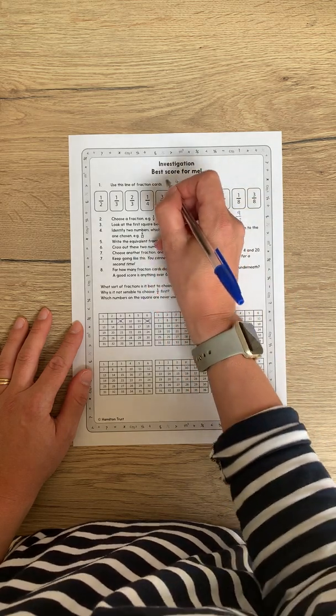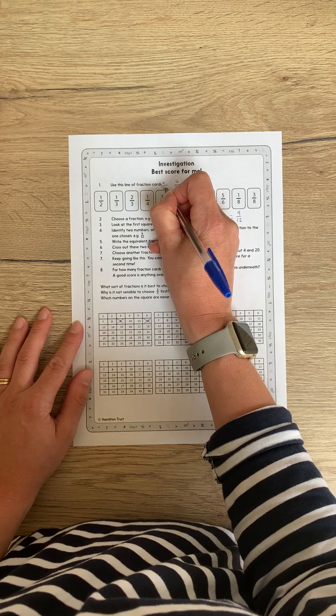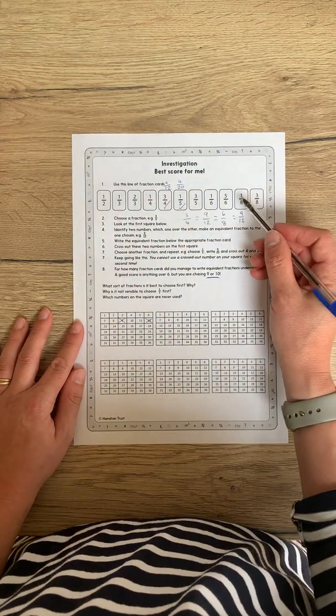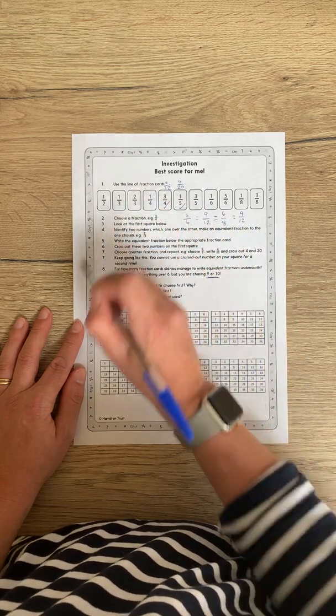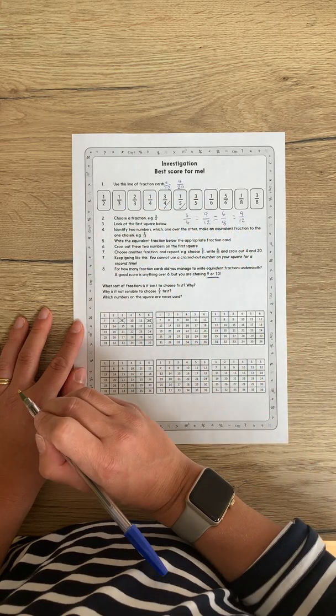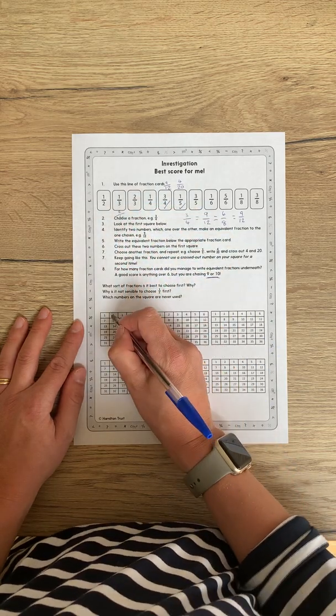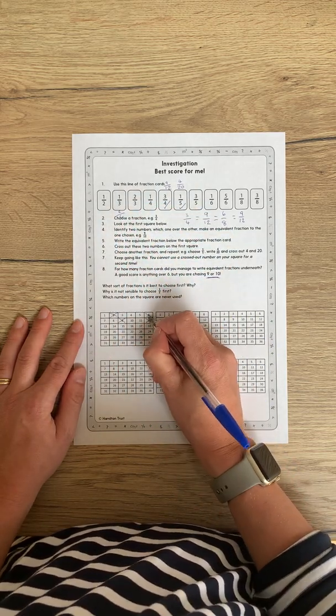Maybe I will do 9/12 here. I'd recommend doing this in your workbooks. You'll have a little bit more space. The next one I'm going to pick is 1/3. An equivalent fraction to 1/3 is 2/6. So I can cross out 2 and I can cross out 6.